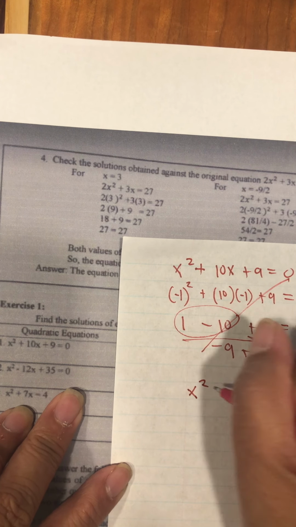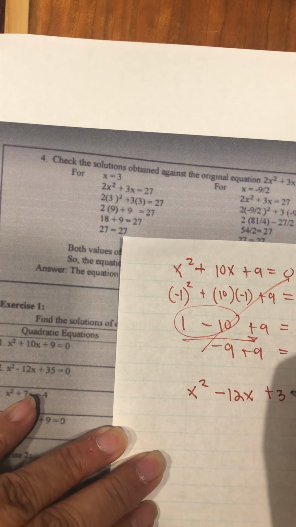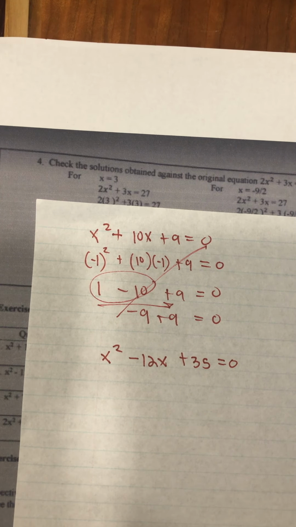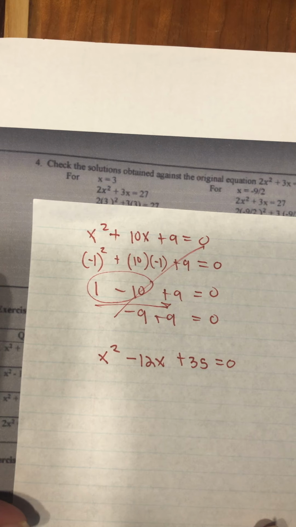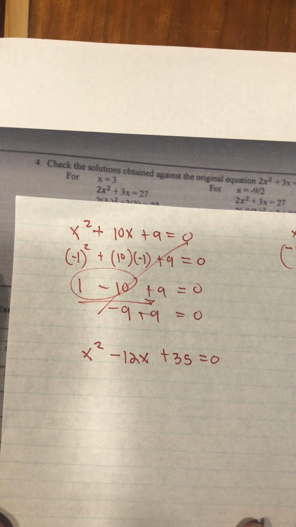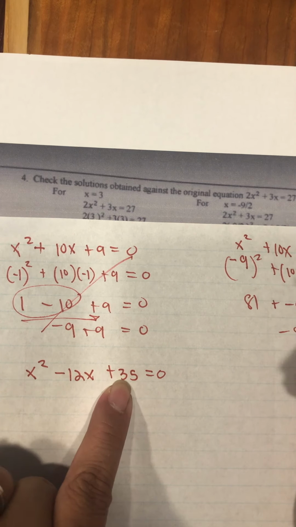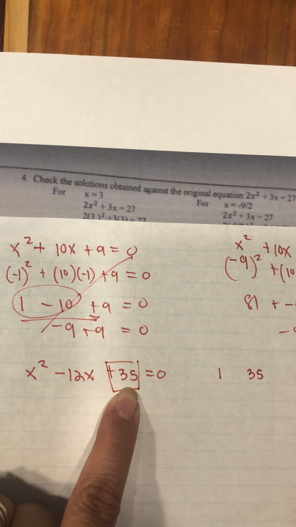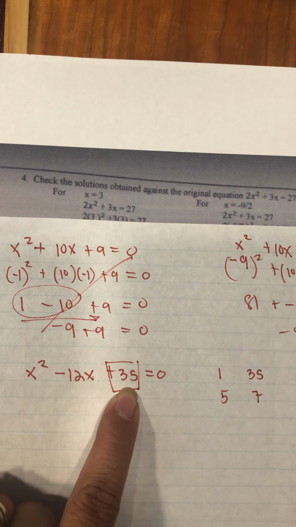Okay, so we have x squared minus 12x plus 35. Okay, let's slow down a little bit here. So the first thing, you check, can I do extracting square roots? No, I have the second term, I can't do that. So now we're going to use the zero product property of real numbers. Remember, we only look at our last term. What are the factors of 35? 1 times 35 is 35. We can also do 5 times 7, that gives me 35.